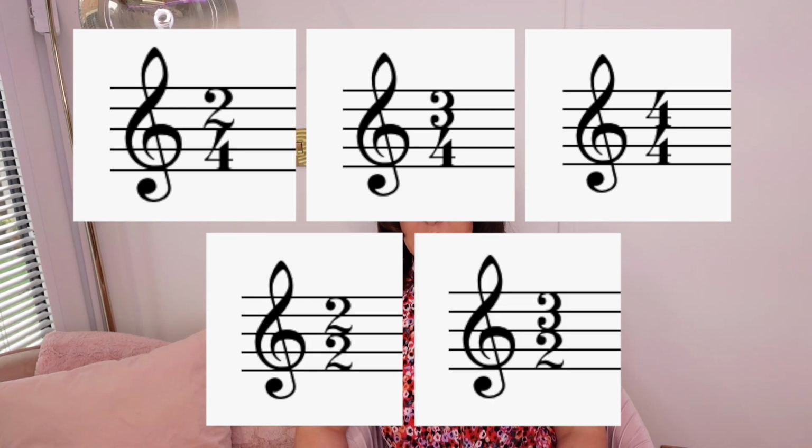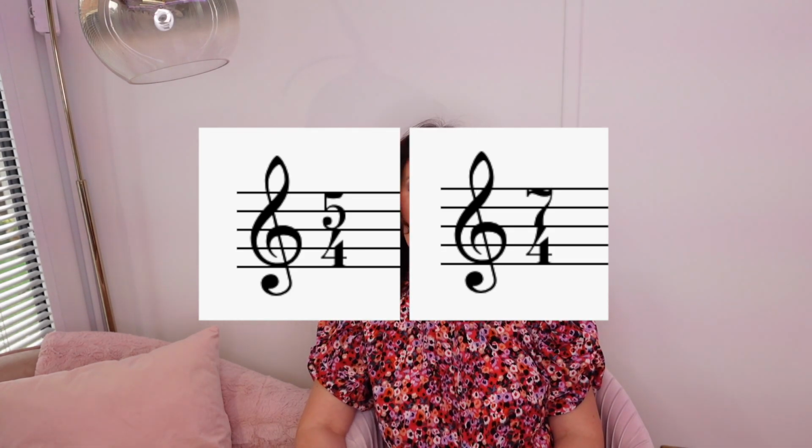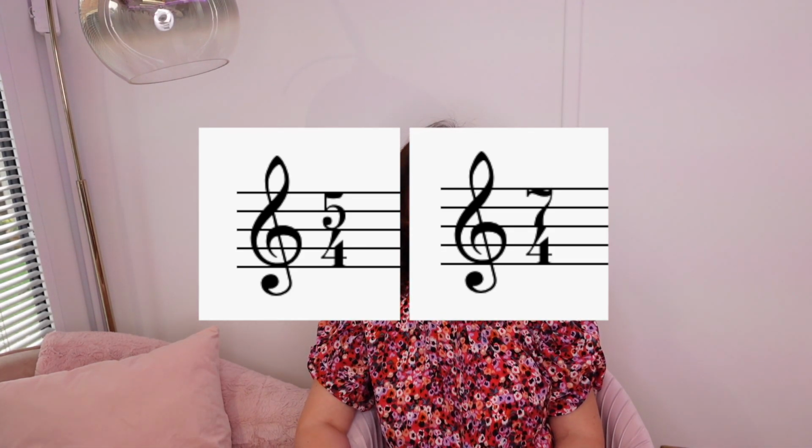So some other examples of time signatures would be 2/4, 3/4, 4/4, or 2/2, 3/2. The top number is how many beats there are in a bar, and the bottom number of 2 means we are talking about minims or half notes. Some other examples are 5/4 and 7/4. So 5 beats in the bar and 7 beats in the bar are more of your irregular time signatures.